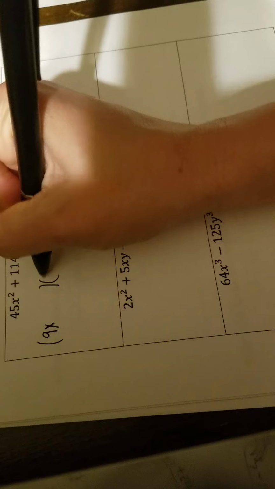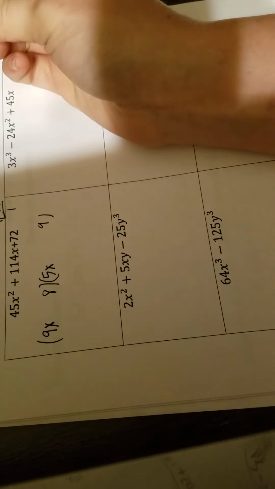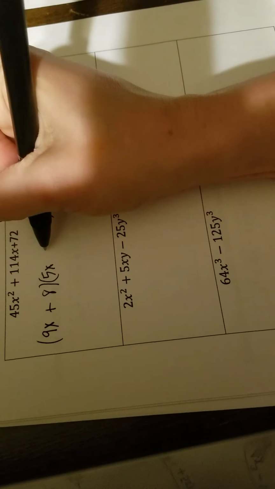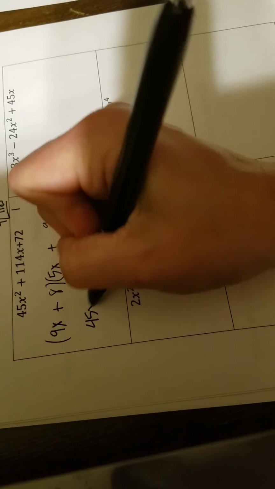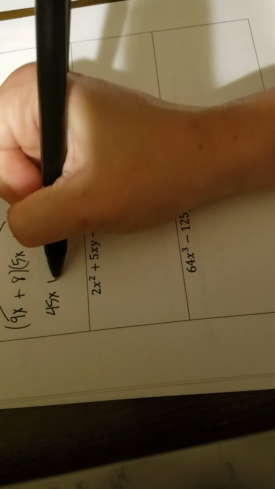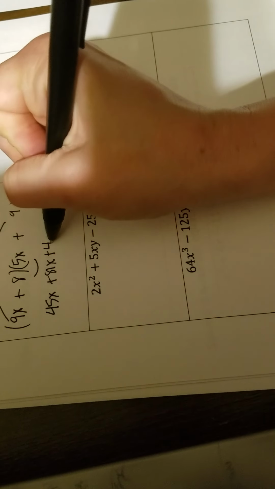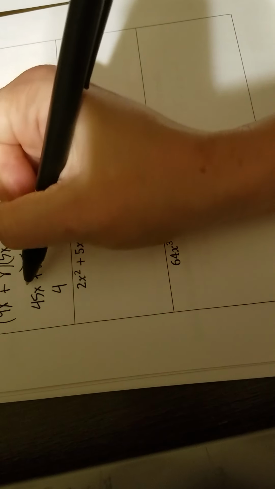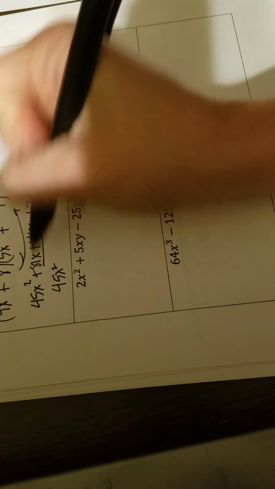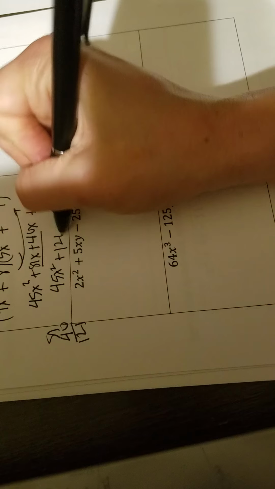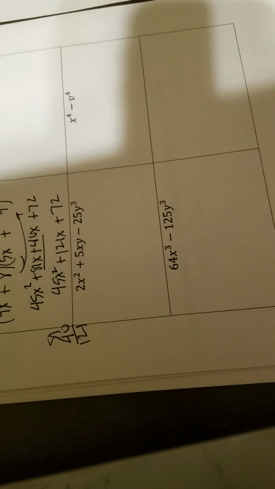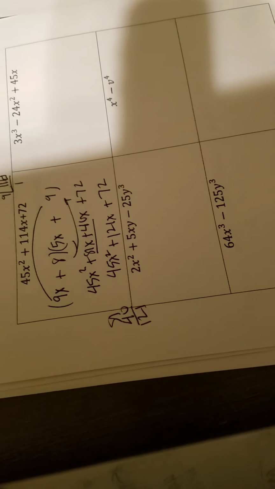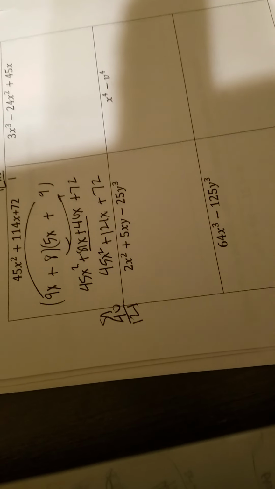Let's try the 9x and the 5x. I'm just going to try a 9 and an 8 with that 72. So that would be 45x squared. And then you got 81x. Then you got 40x. And then you got 72. So 45x squared, excuse me. 81 and 40, let's see what that adds up to. 121, that's not doing it for me. So maybe we could break it down a little bit different. Maybe we could do a 15 and a 3 with the 45.